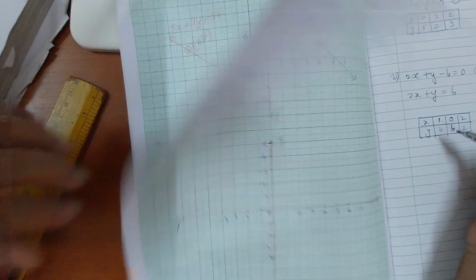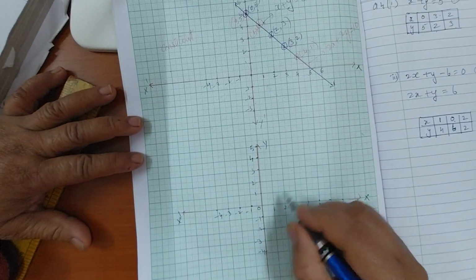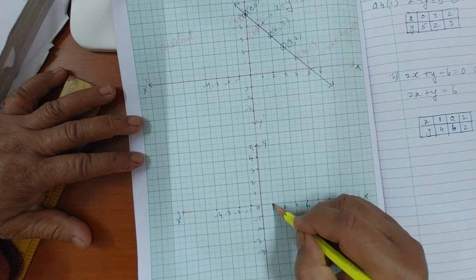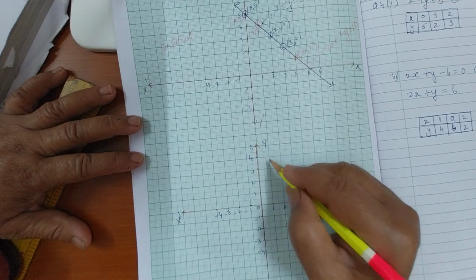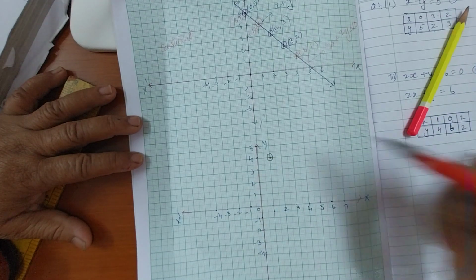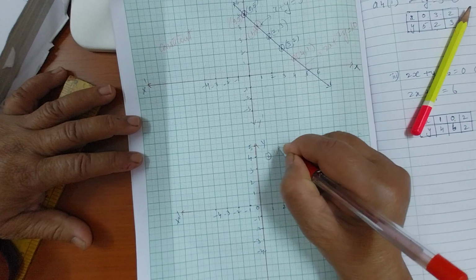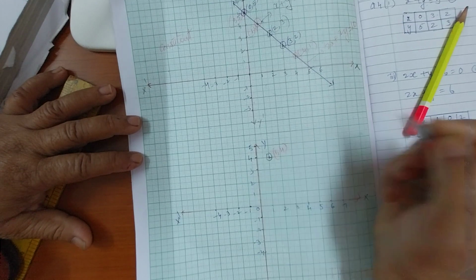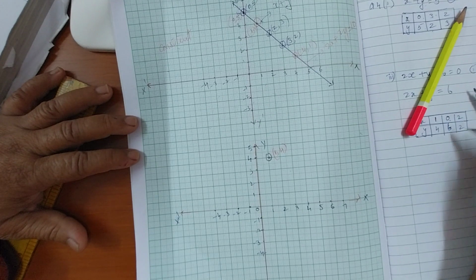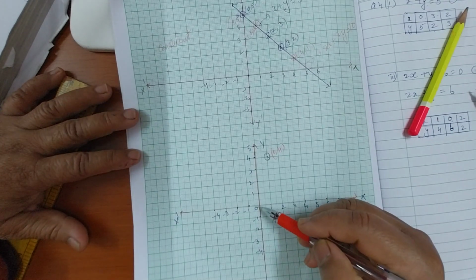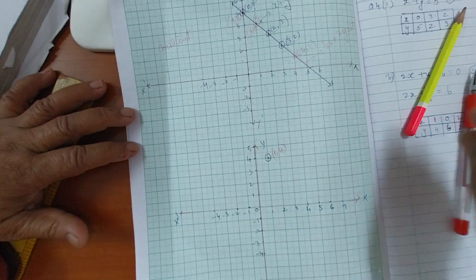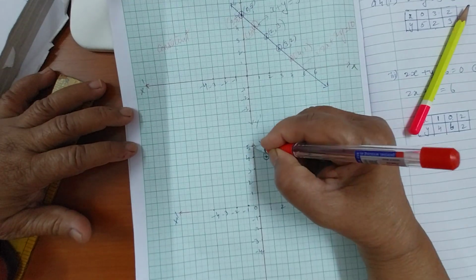First set of points is 1, 4. X coordinate 1 is here and the y coordinate 4 is here. So this is the point we are getting as 1, 4. Second set of points is 0, 6. X coordinate 0 is here only. So for 6, we have to mark it a little more. We have to extend this line.